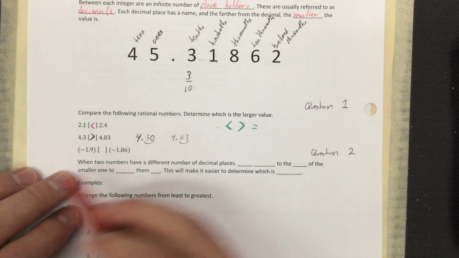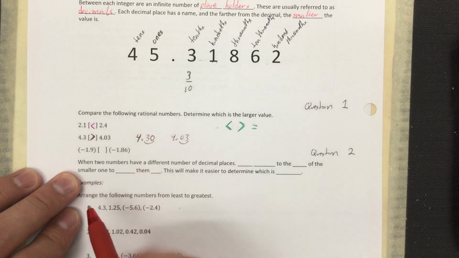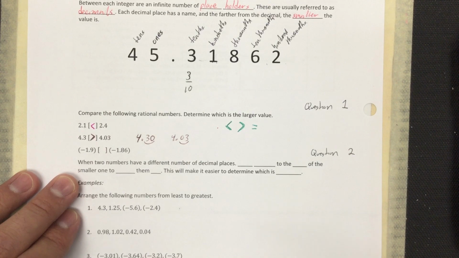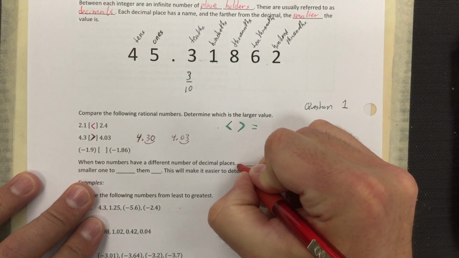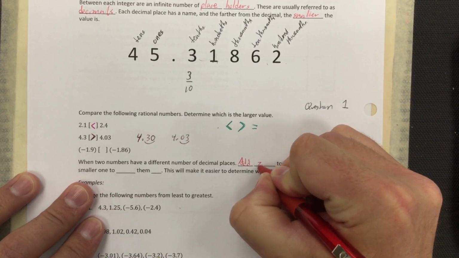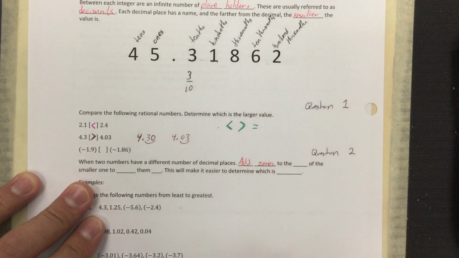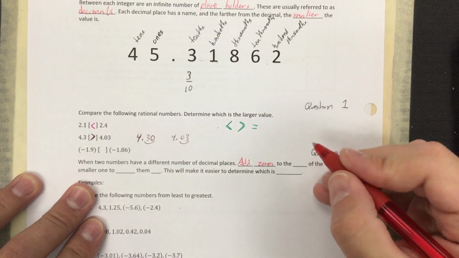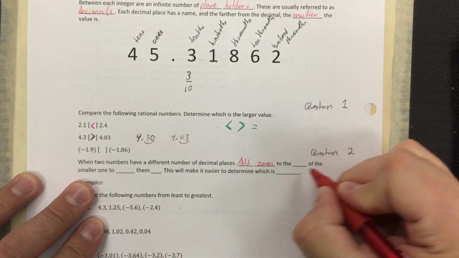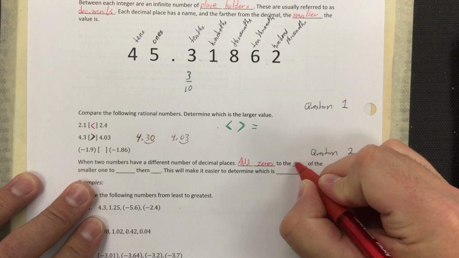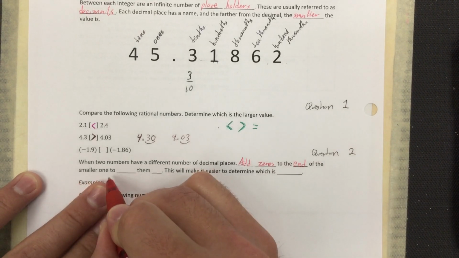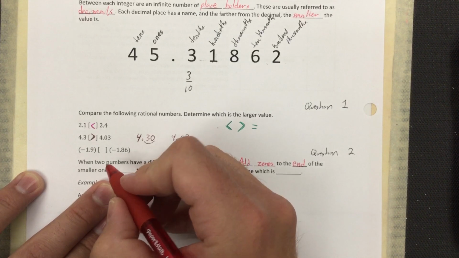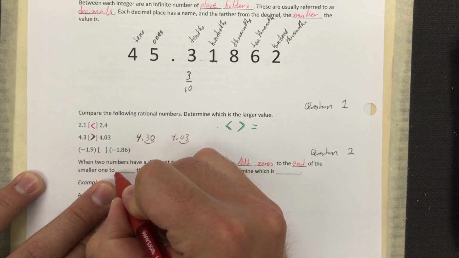I'm just going to do a little bit of notes here on that case. When two numbers have a different number of decimal places, we're going to add zeros to the end of the smaller one to make them equal.